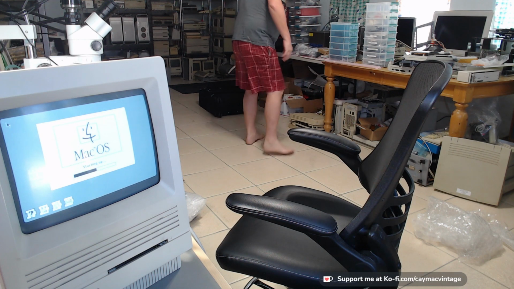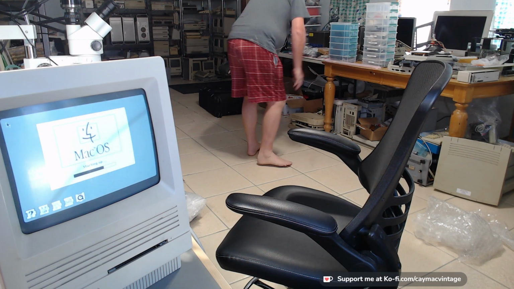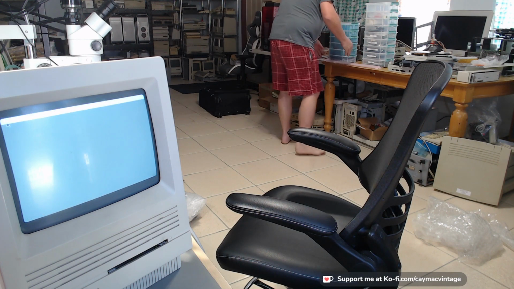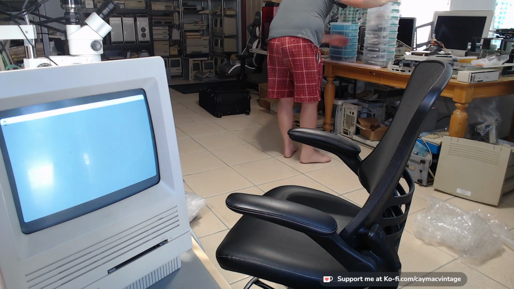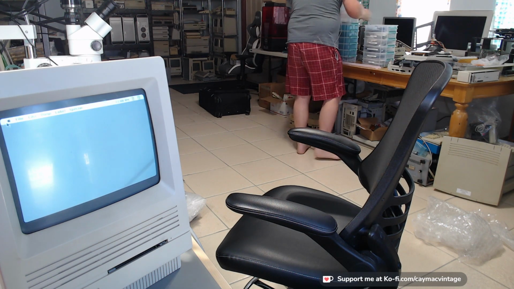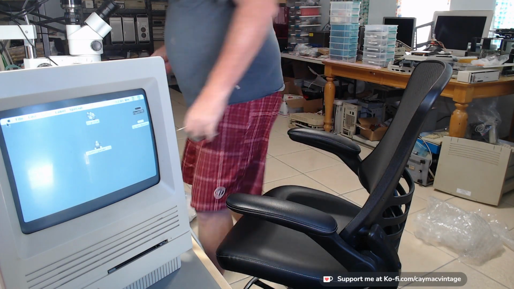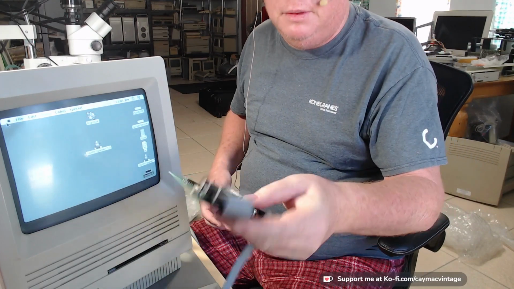No, I don't have that in a big one. Where is it? All right, for the AppleCAT, I need the floppy and the device itself.